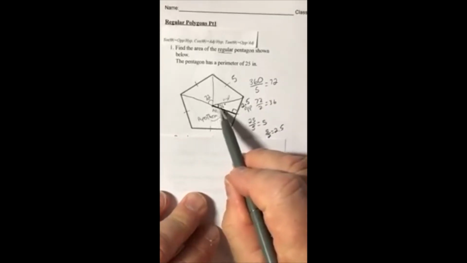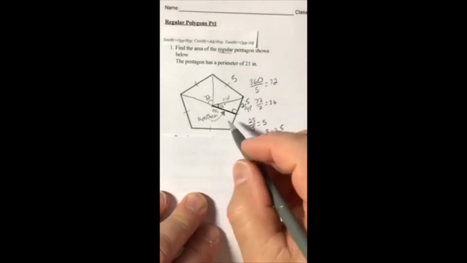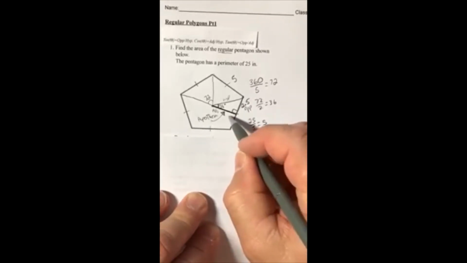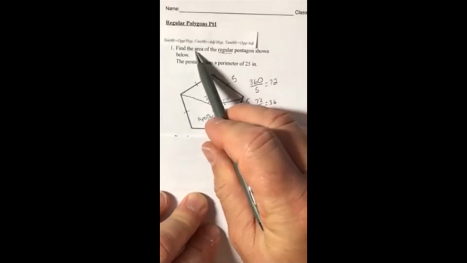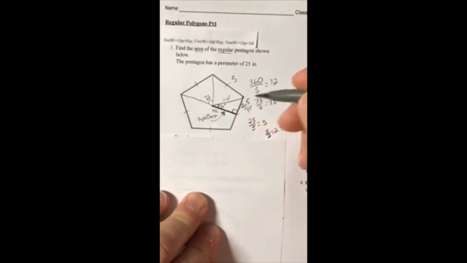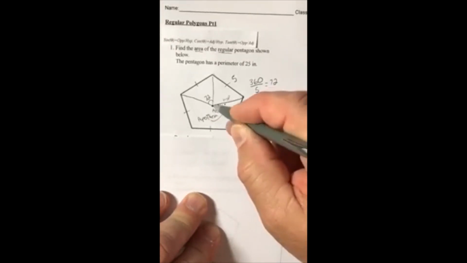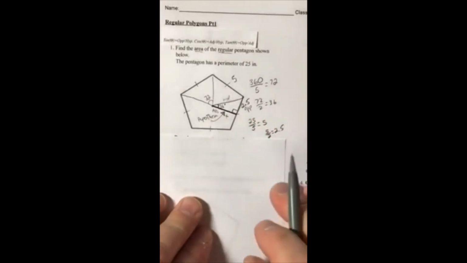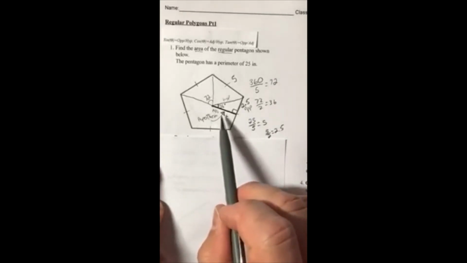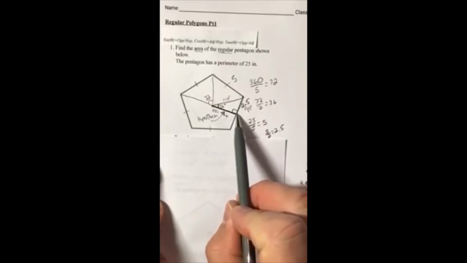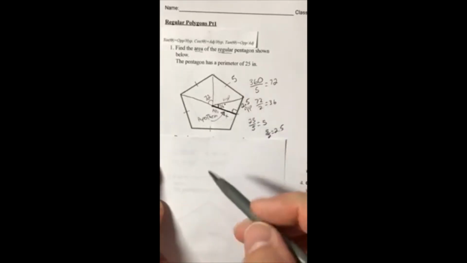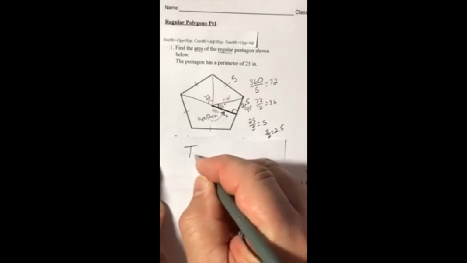We have to find the apothem, and I'm going to show you why we need the apothem to find the area of a regular polygon. So let's let this be x. We already know the names of the sides. So our trig function that we must use is going to include opposite and adjacent. You should have that memorized as tangent.